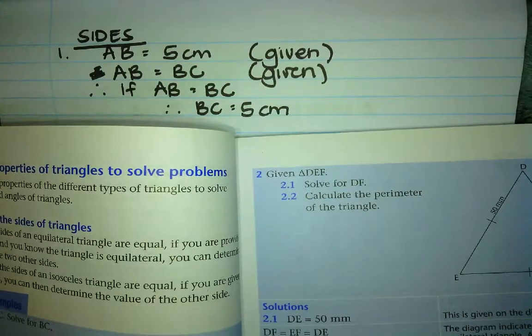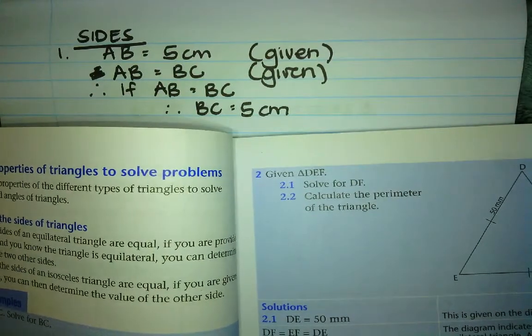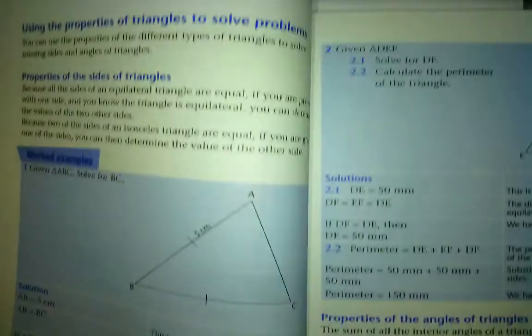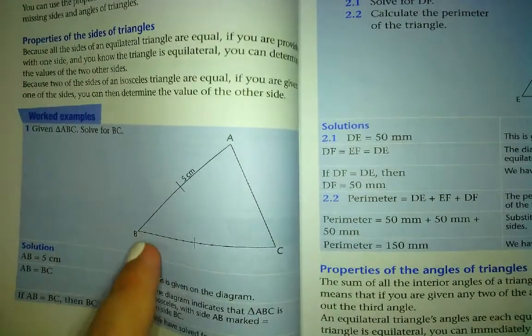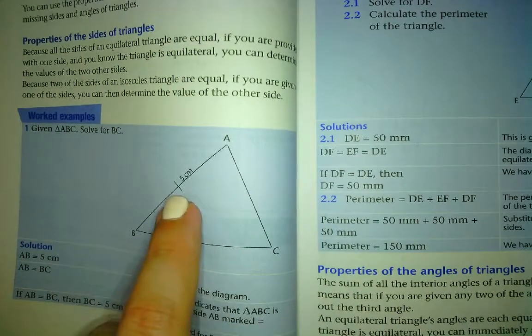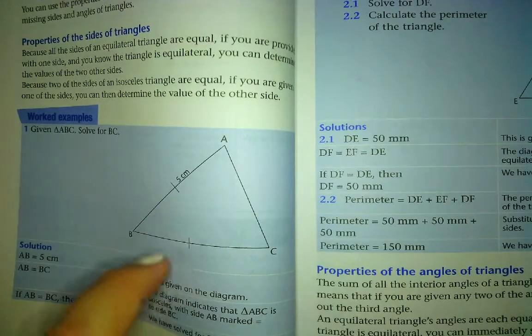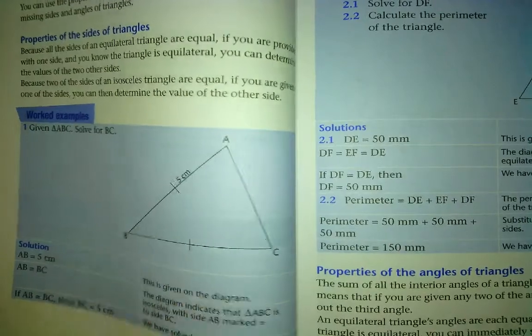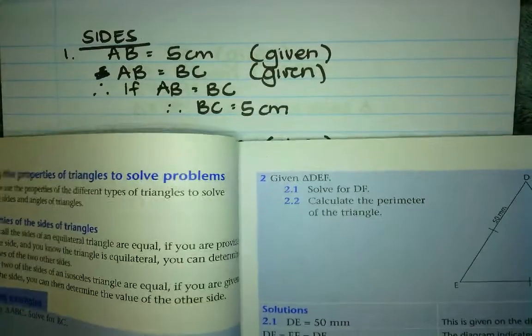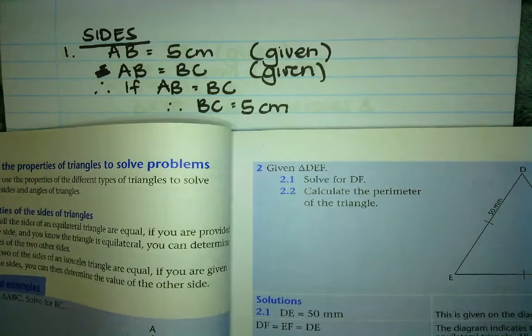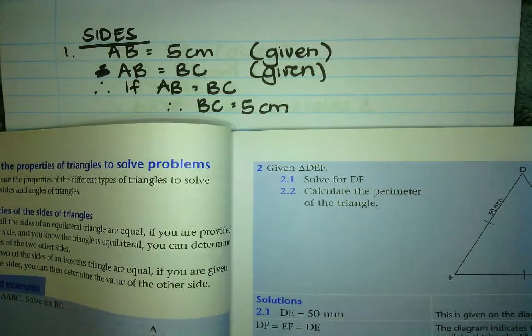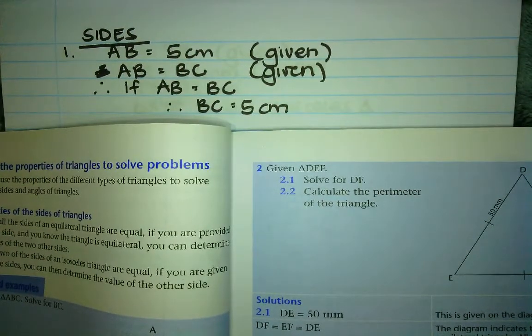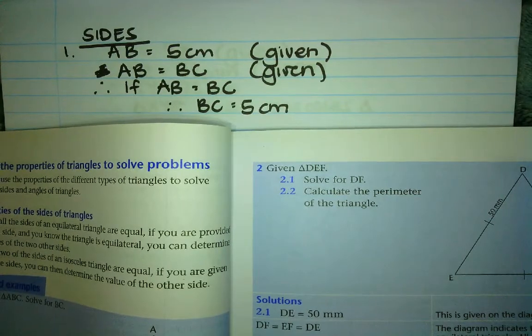It says, given triangle ABC, solve for BC. If they're telling you that AB is 5 centimeters and they put a little line there, it means that if that's 5 centimeters, that will also be 5 centimeters. So how would you write that? It's pretty much over there. If AB is 5 centimeters, which they gave you, then they're also showing you that AB is equal to BC.